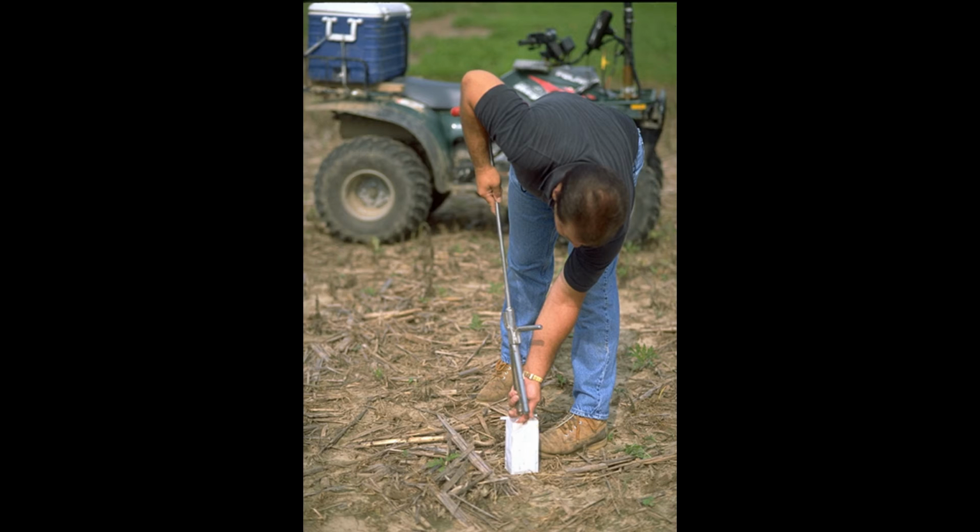Now, once the soil test levels reach about 50 parts per million on a Bray test or 70 parts per million on the Mehlich 3, you really need to think about quitting phosphorus applications. There's certainly no economic incentive to apply phosphorus beyond that level.